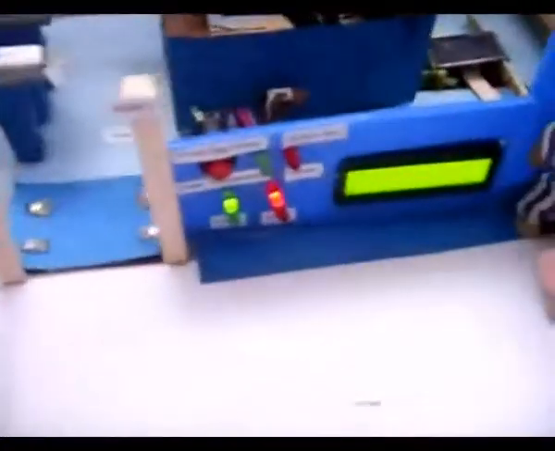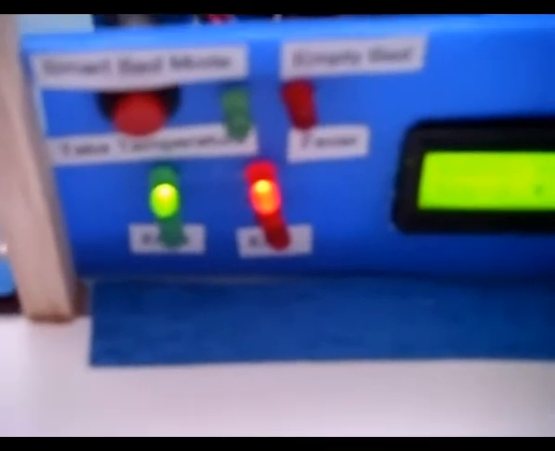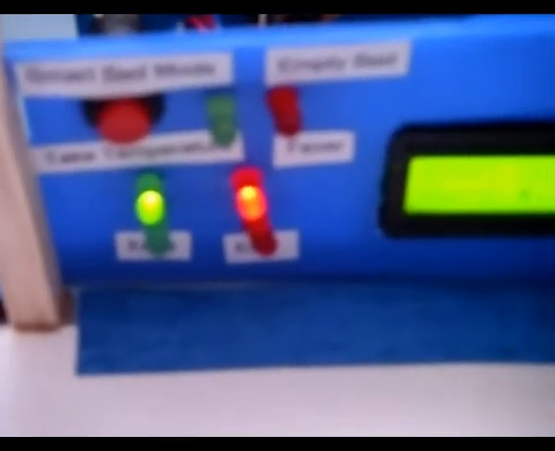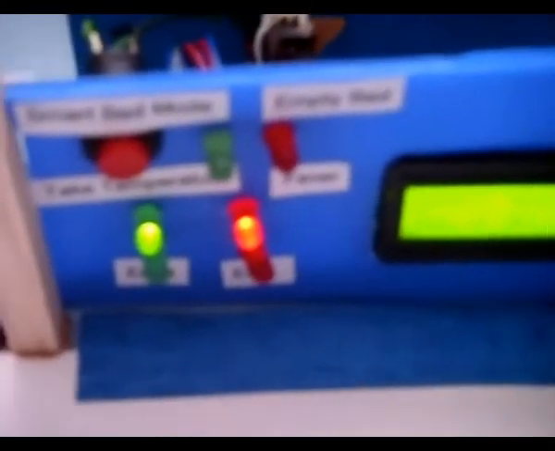Let's now go to the ward to check the status screen. The green light for take temperature is on to show that the patient has finished taking the temperature, and the red light which signals fever status is on to show that the patient has a fever.